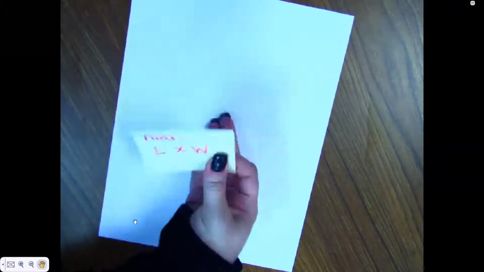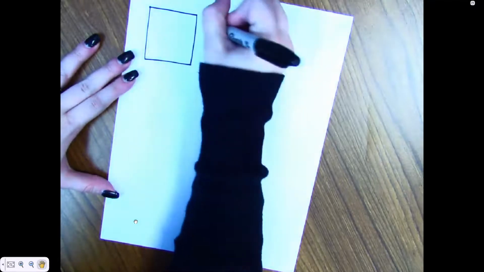Okay. So we're going to be looking at kind of the same concept, but it's going to be a little bit different. Now we're going to be looking at dividing shapes into sections, okay? So I'm going to draw.